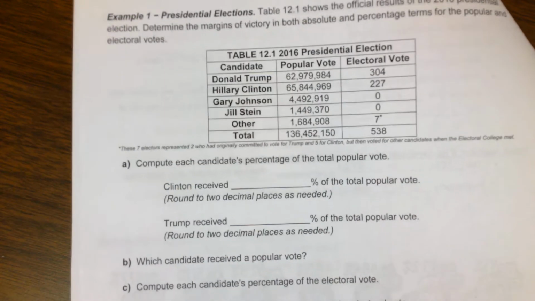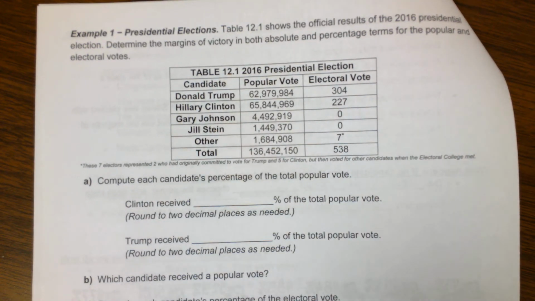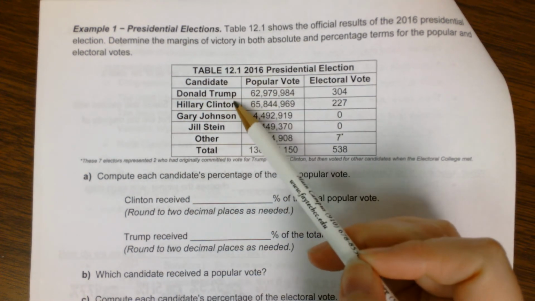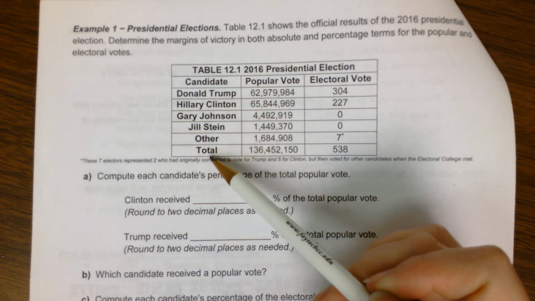Okay, let's look at an example of, again, just comparing the popular vote versus electoral vote. So let's look at the 2016 presidential election. We want to determine the margins of victory in both absolute and percentage terms for the popular and electoral vote. So the different candidates, we have Trump, Clinton, Johnson, Stein, and other candidates.